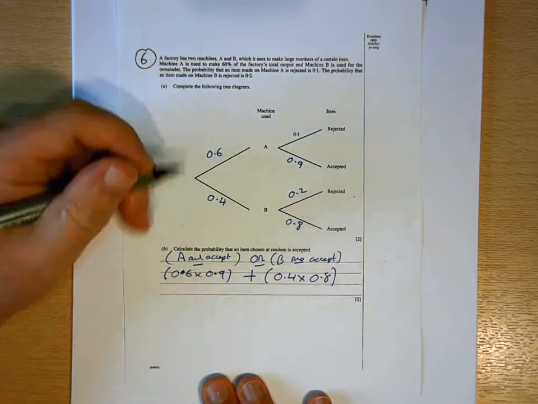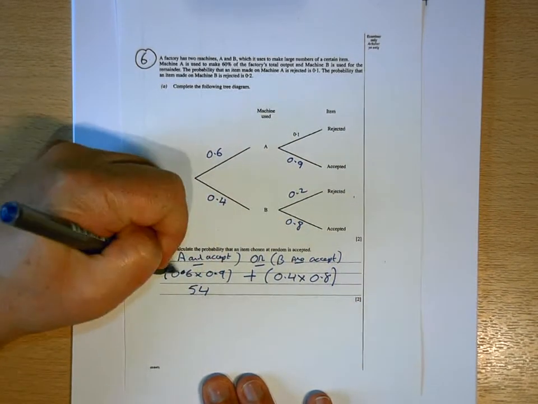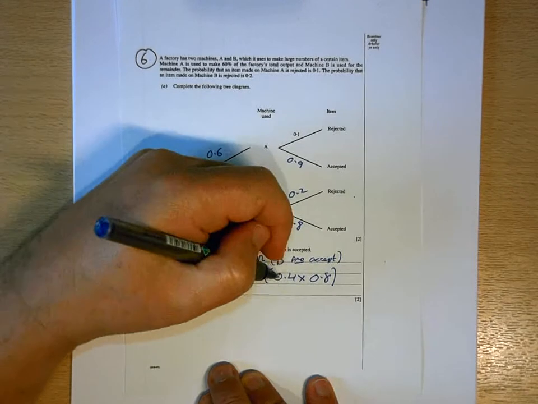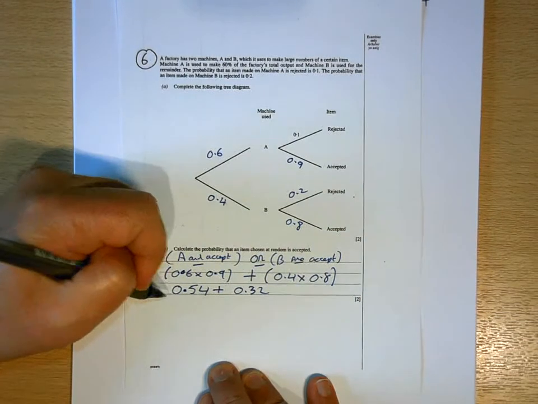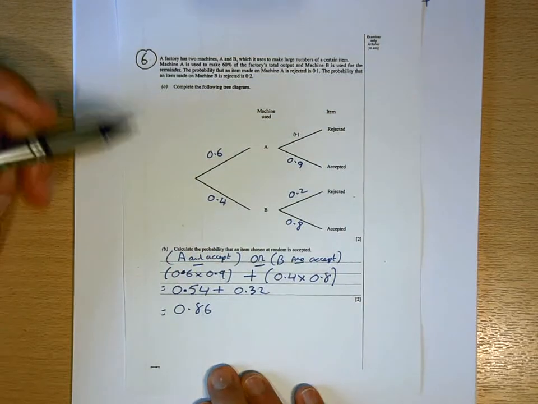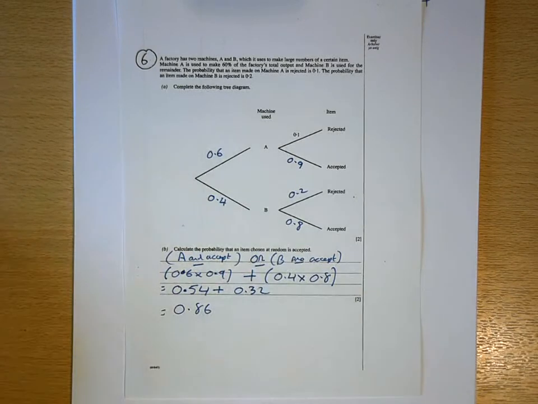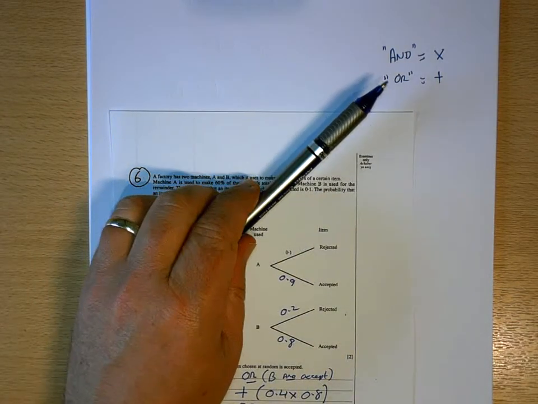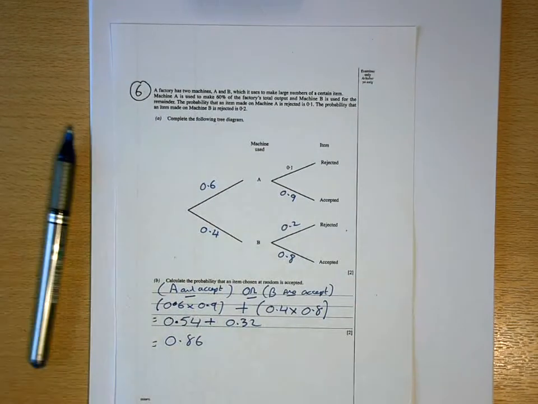0.6 times 0.9 is going to be 9 sixes of 54 and two numbers after the decimal place, so 0.54, and this is going to be 4 eighths of 32, 0.32, and when you add those together you get 0.86. So the chances of a random item being accepted is 0.86. So the key thing to remember with your probability trees is when you're using the word and, you're multiplying. When you're using the word or, you're adding those probabilities together. And be careful with fractions.